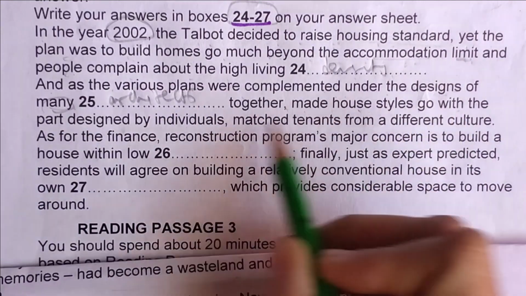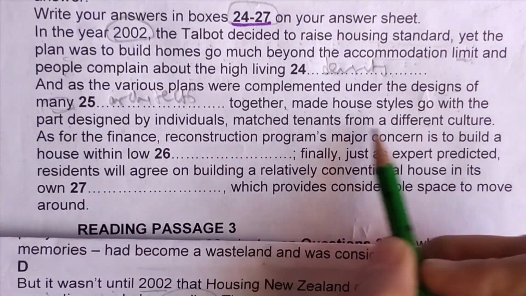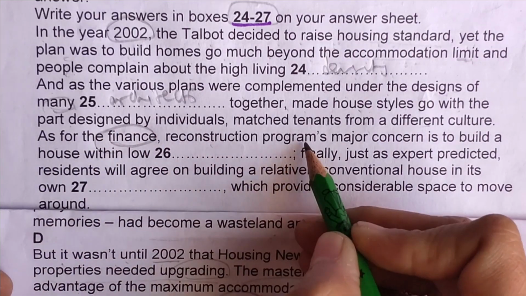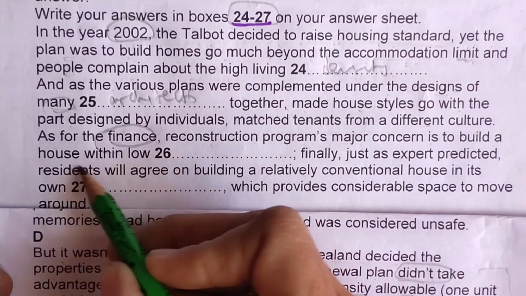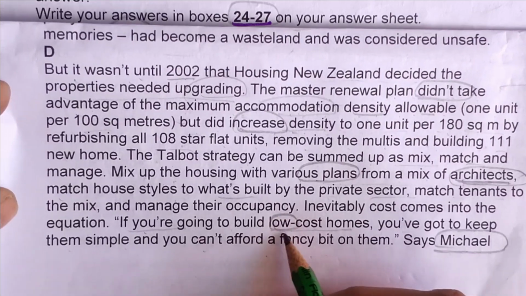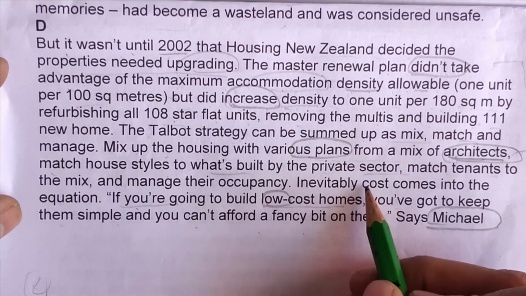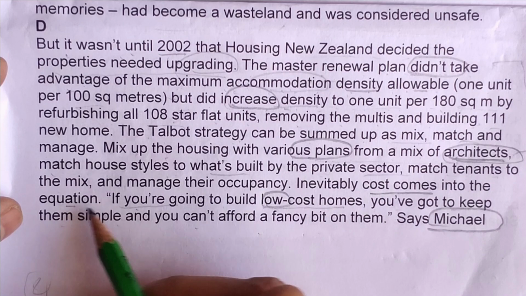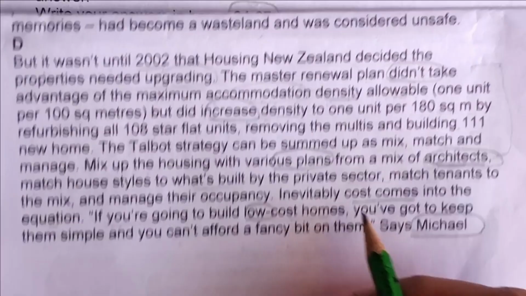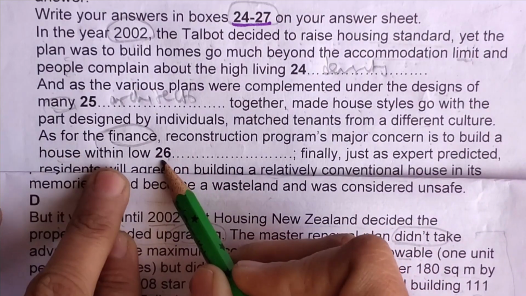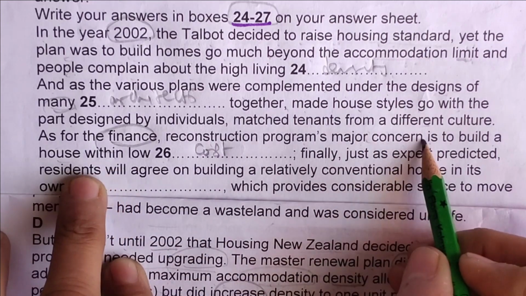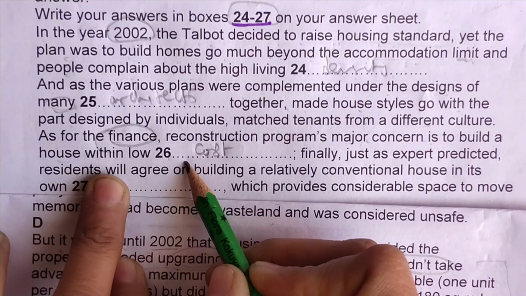Together they made housing styles for tenants from different cultures. As for finance, now they are talking about finance. The reconstruction program's major concern is to build a house within low cost.